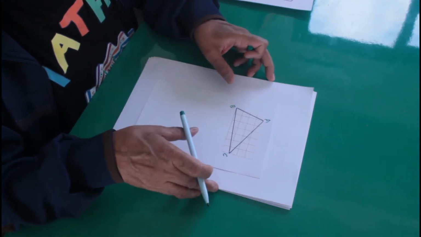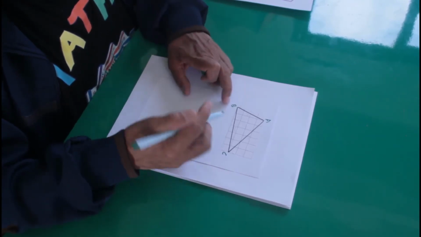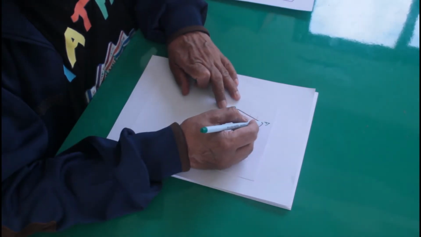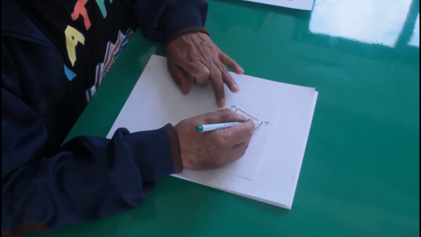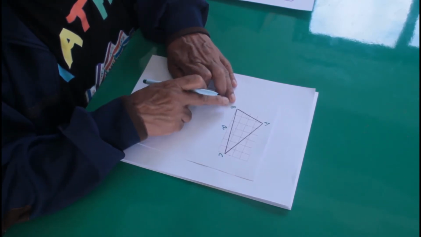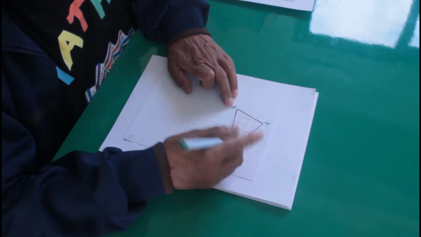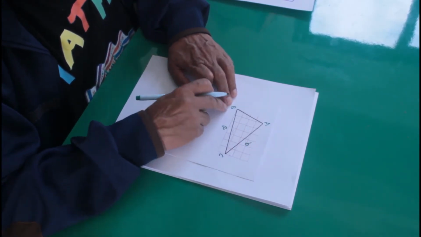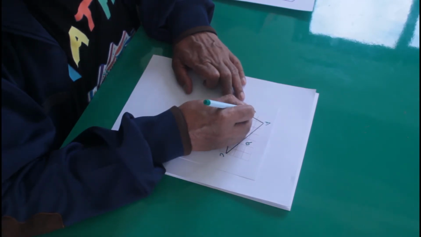And according to the general agreement between mathematicians, we abbreviate the sides of this triangle according to the vertices. The side opposite to the vertex A is the small a. This BC is abbreviated by a. Likewise, AC is abbreviated by b because it is opposite to the angle B, and AB is abbreviated by c.